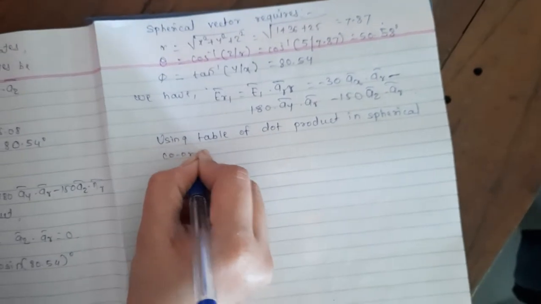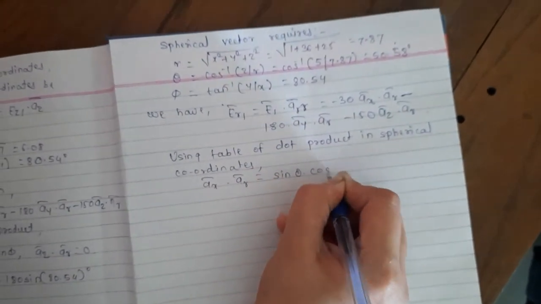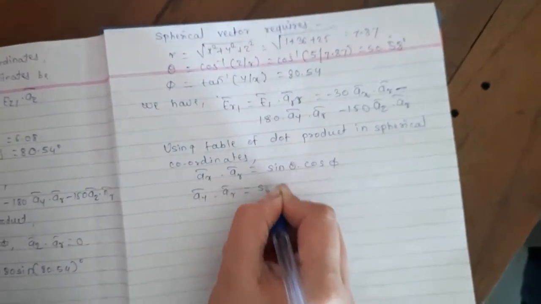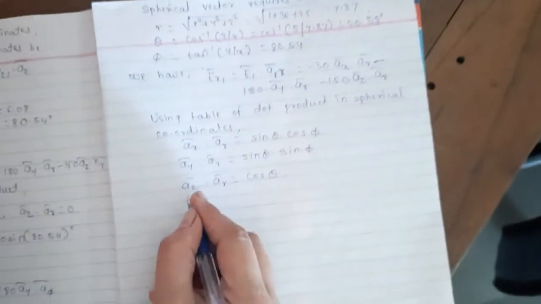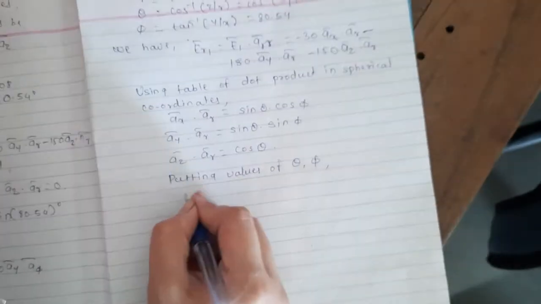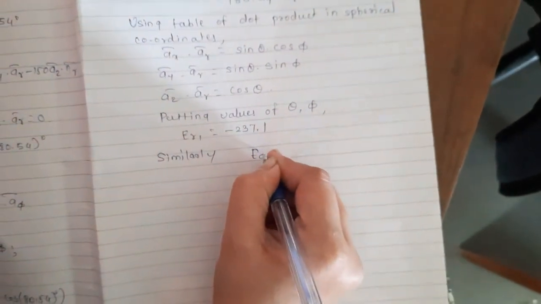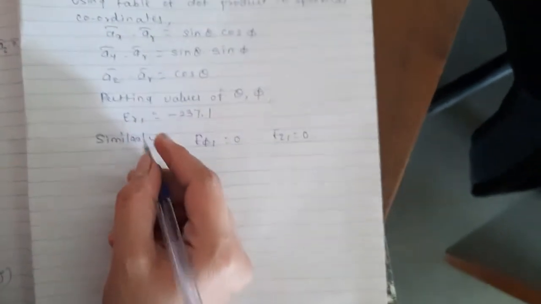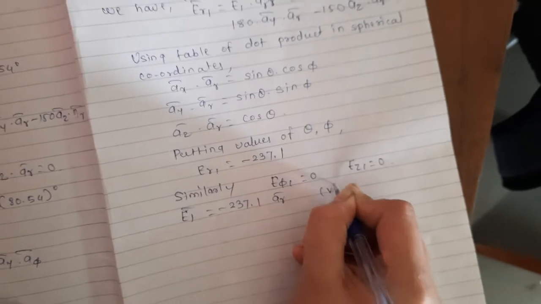In spherical coordinates, AX bar dot AR bar is equal to sin theta cos phi, AY bar dot AR bar is equal to sin theta sin phi, AZ bar dot AR bar is equal to cos theta. Now we are putting the values of theta and phi. So ER1 is equal to minus 237.1. Similarly, we can obtain E51 is equal to 0, EZ1 is equal to 0. This is very obvious because the charge is at origin and we expect only a radial component. So in spherical, E1 bar is equal to minus 237.1 AR bar volt per meter.